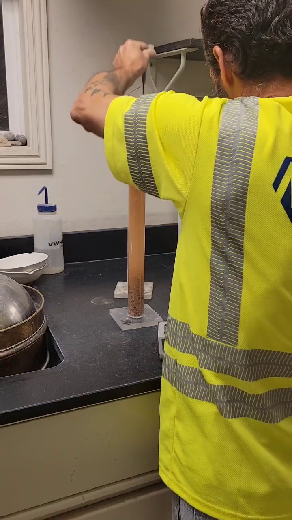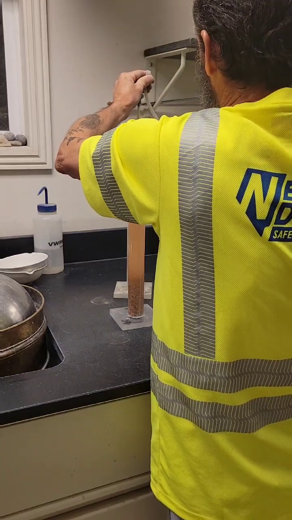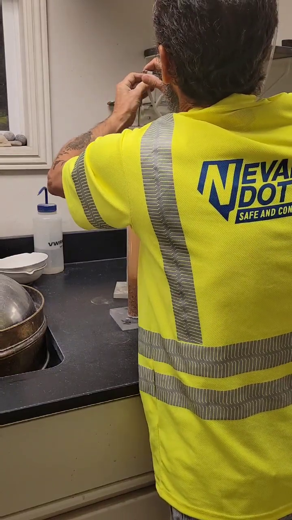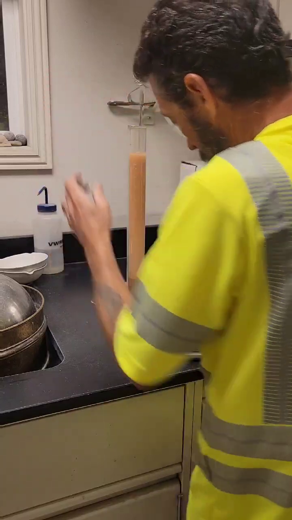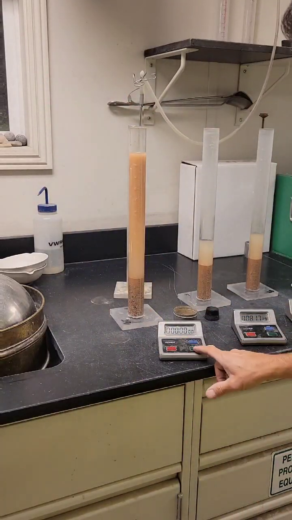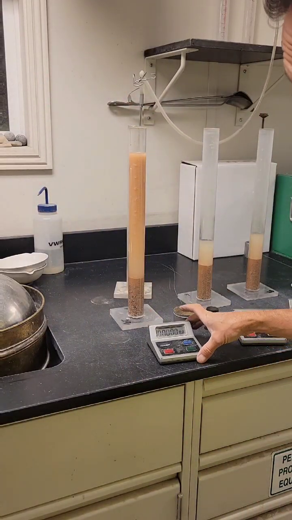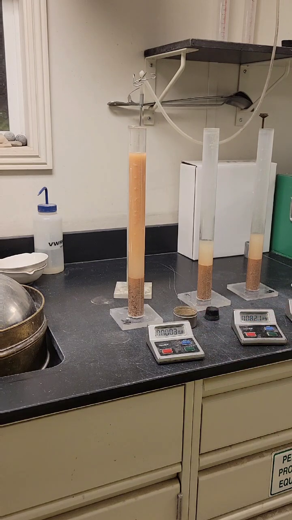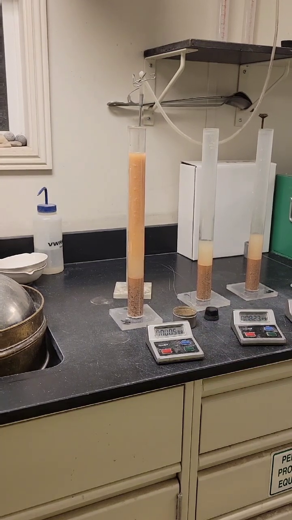And we are at the 15-inch mark. And now we're going to let this sit undisturbed for 20 minutes and let everything settle. We're going to switch it to hyperlapse. That way you don't have to sit here for 20 minutes and watch the sand settle.